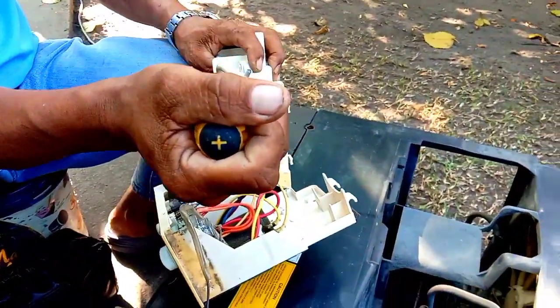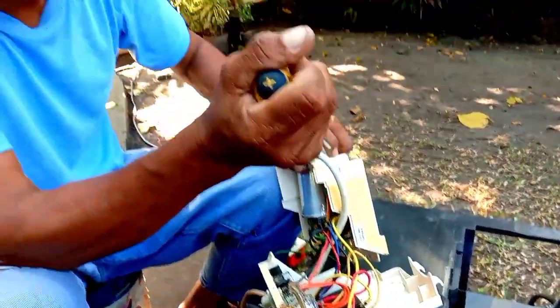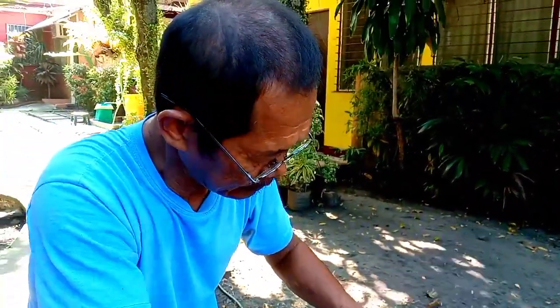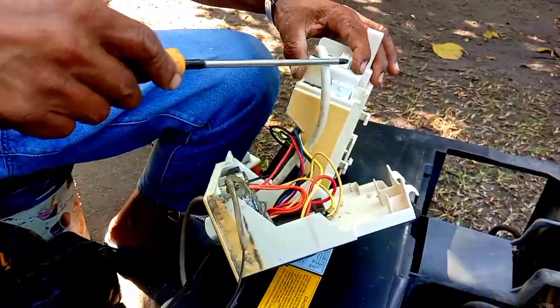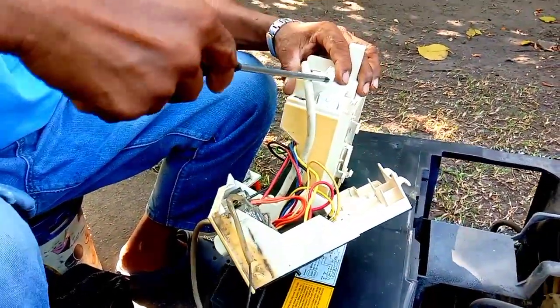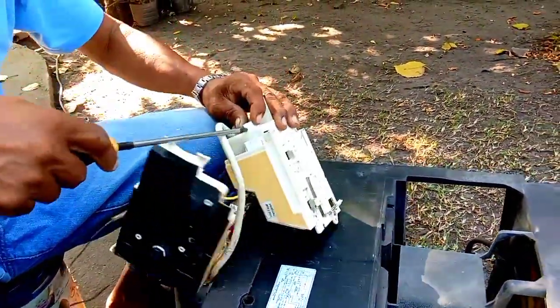As you see, we need to get first the terminal of the fan motor, then the terminal of the compressor.